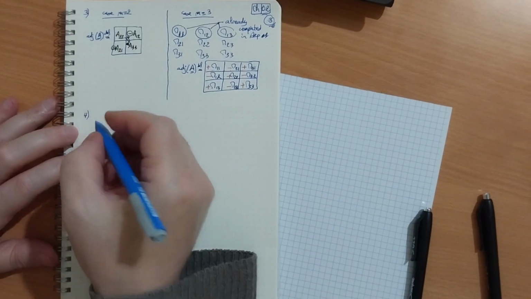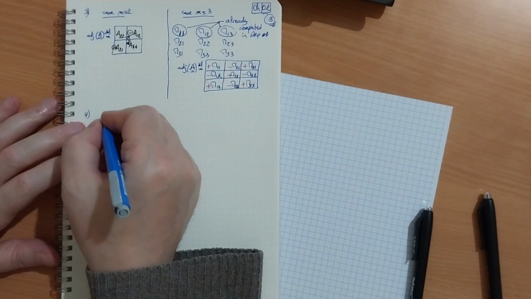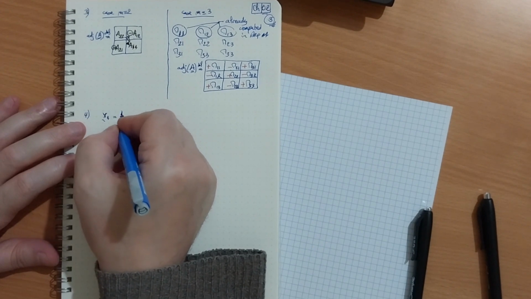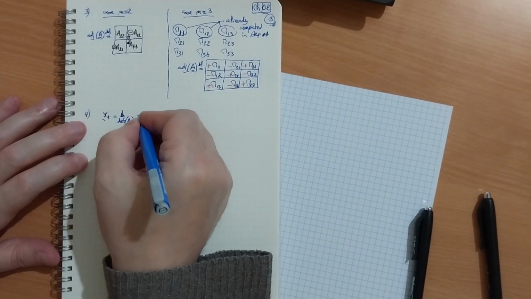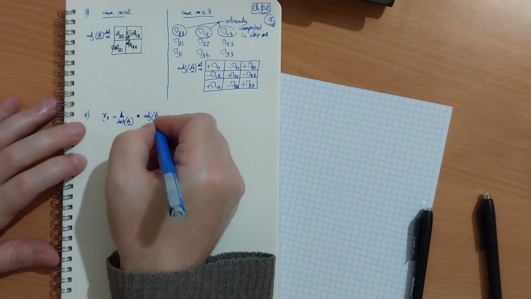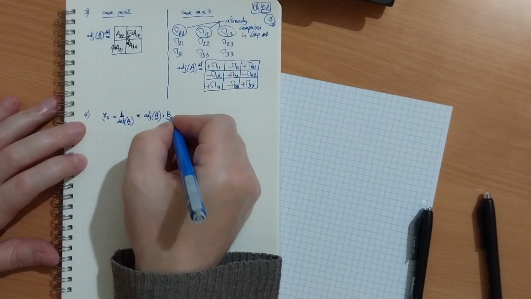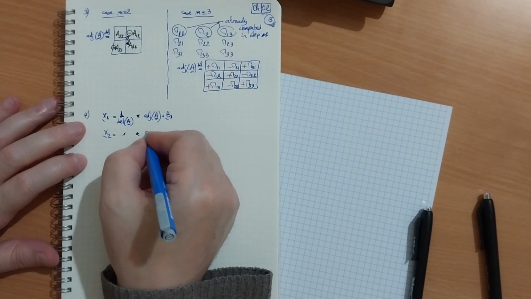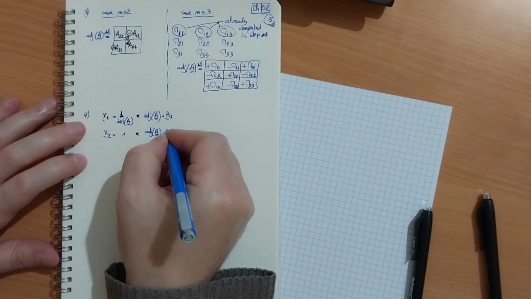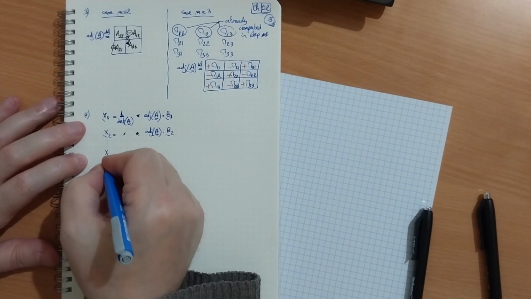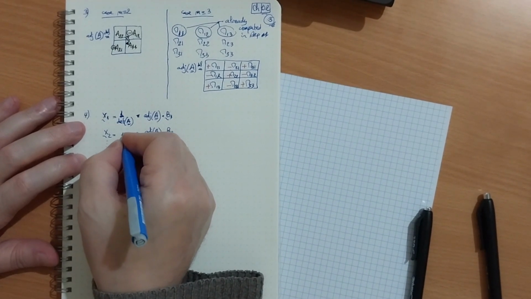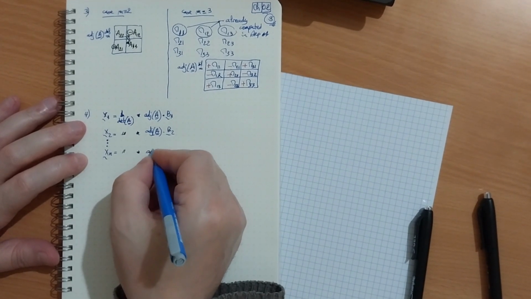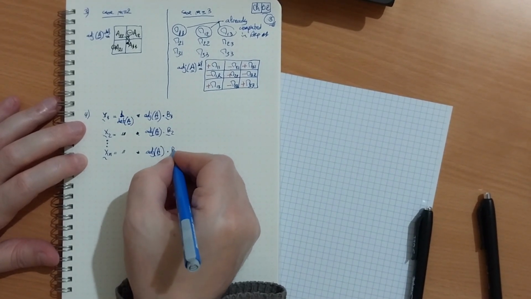Instead of writing x1 equal 1 over the determinant of A times the adjugate of A dot vector B1, and x2 same times adjugate of A dot B2, etc., till the nth solution, same, the inverse of the determinant times the adjugate of A dot Bn.